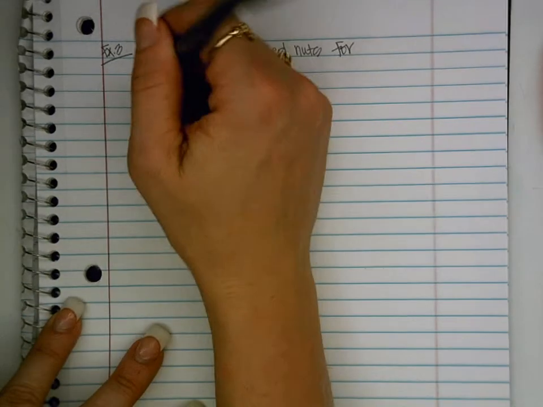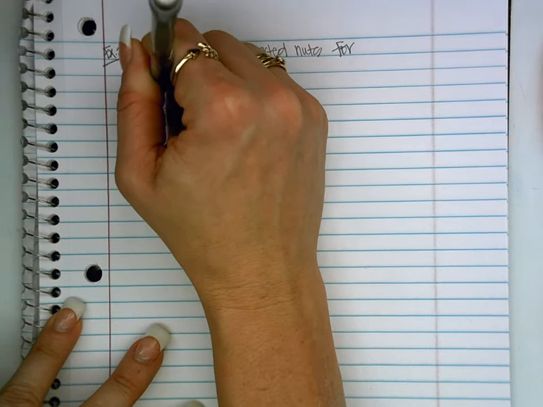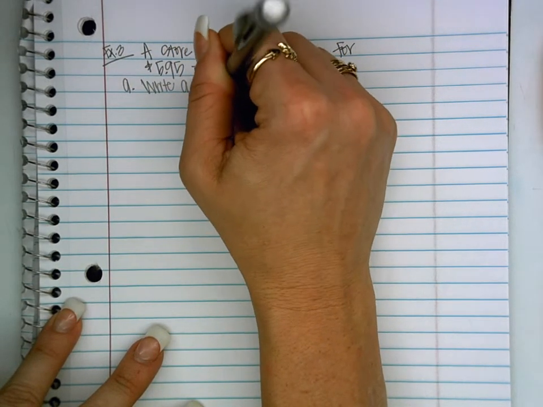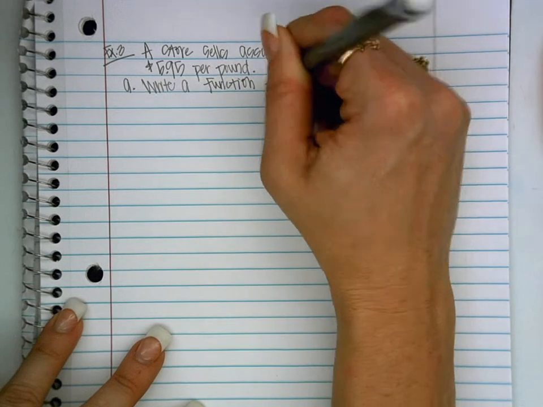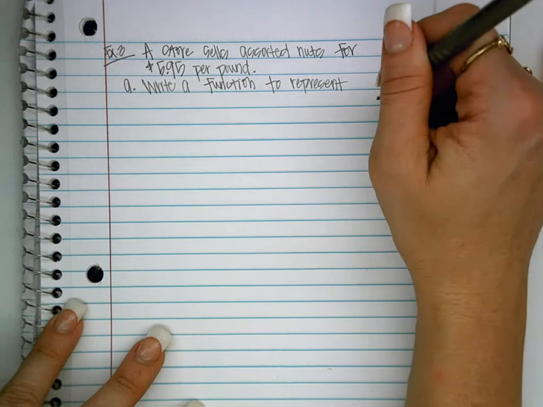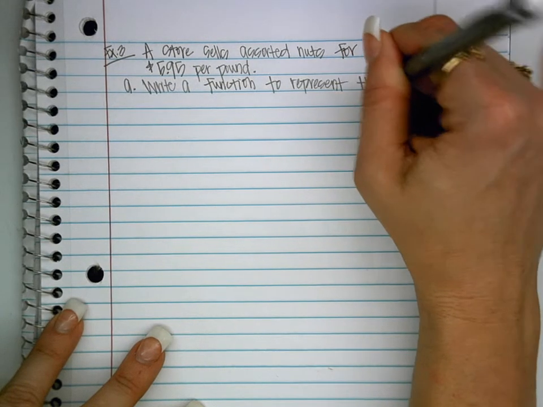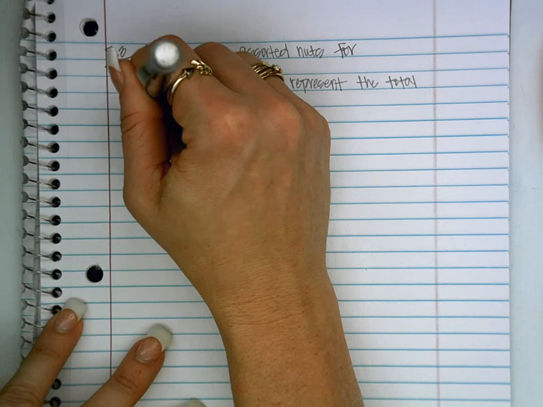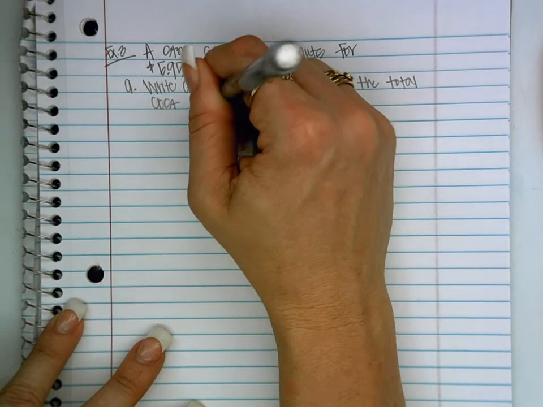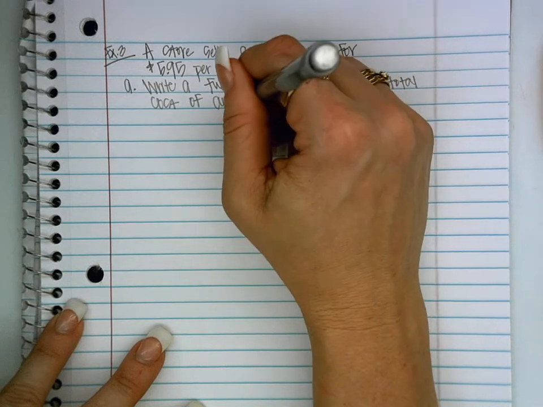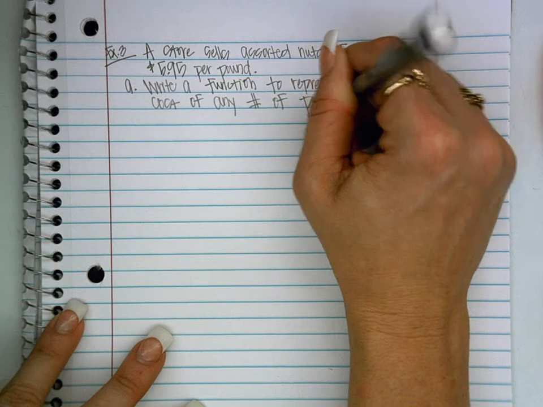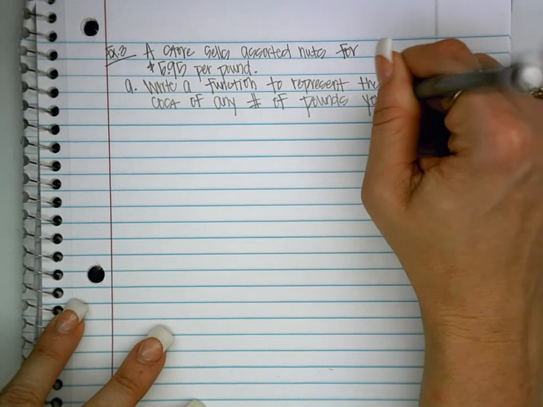Okay, so $5.95. For the A portion, I would like you to write a function to represent the total cost of any number of pounds you buy.